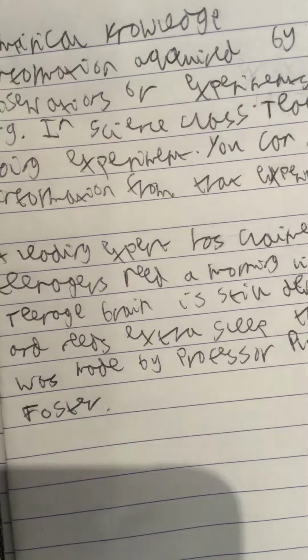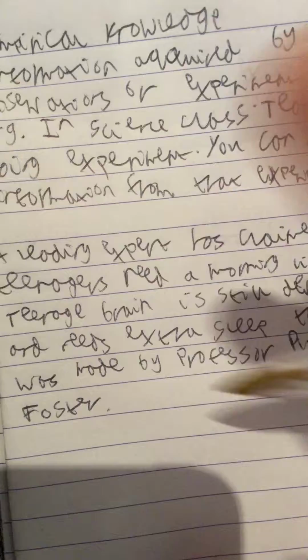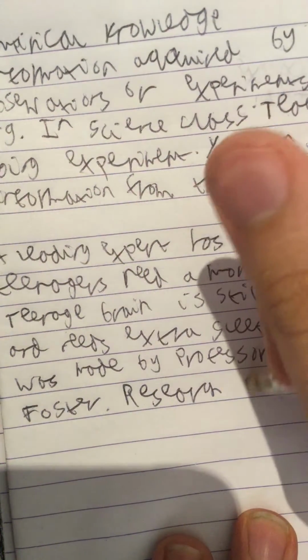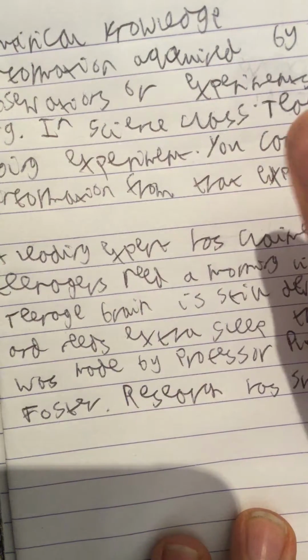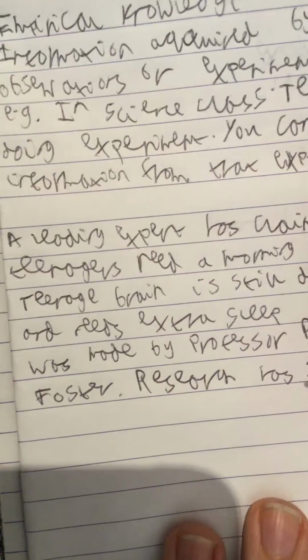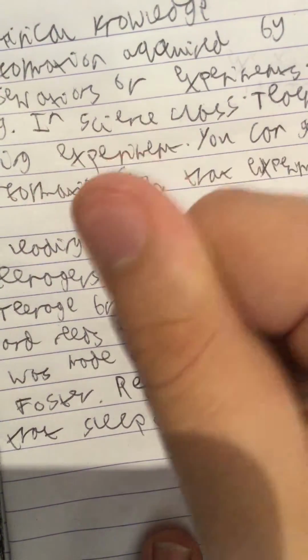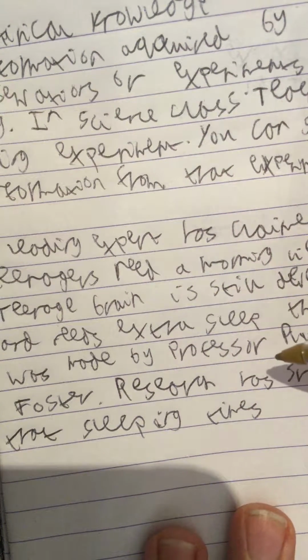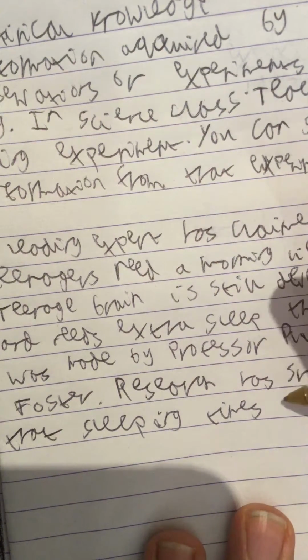He's a biologist at Oxford University. Research has shown that sleeping times change as we age.